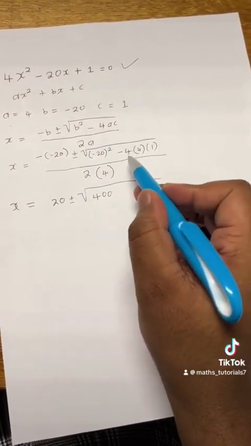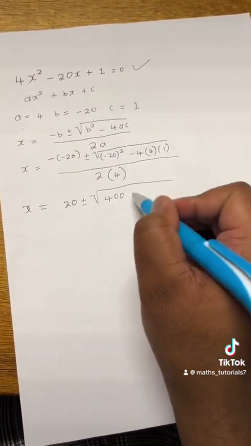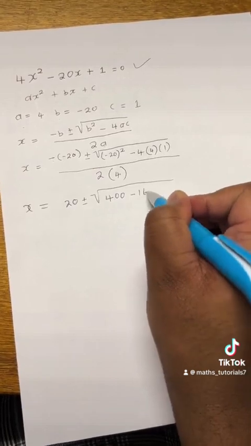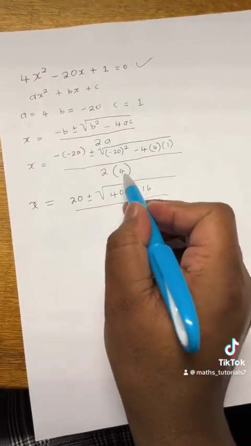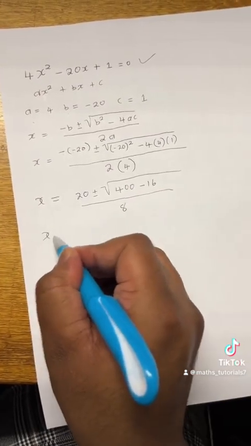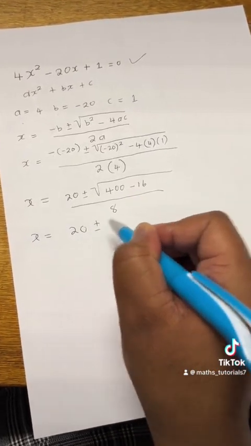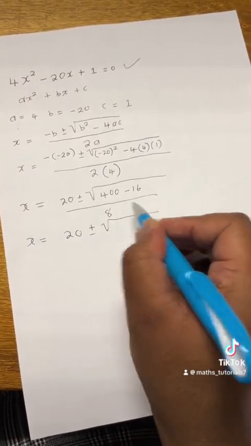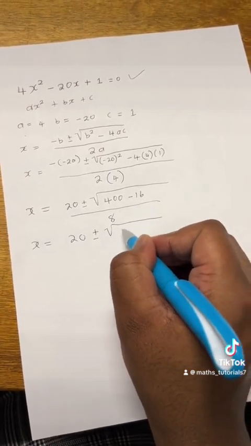And then we have -4 times 4 times 1, which will give us -16. And we divide this, 2 times 4, we know that it's 8. So our x value will be equal to 20 plus or minus the square root of 400 minus 16. We know that it will give us 384.